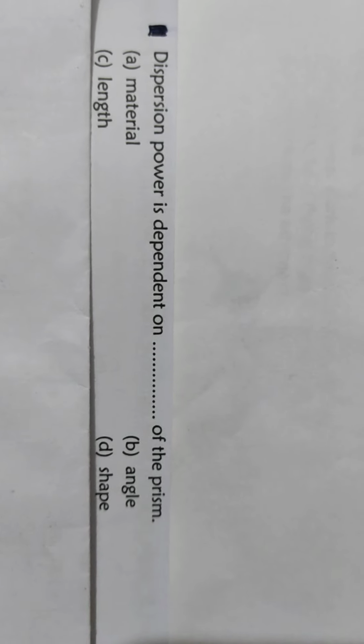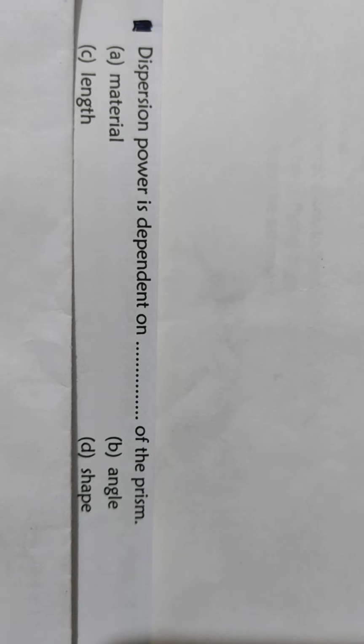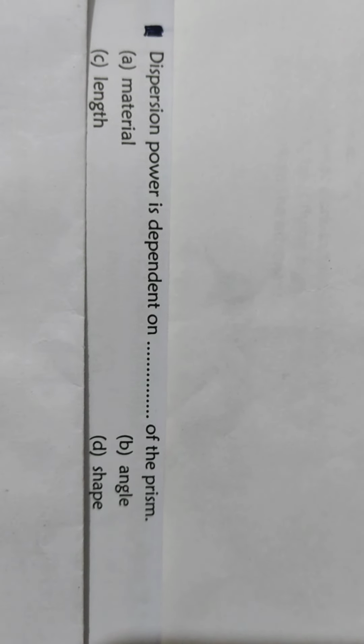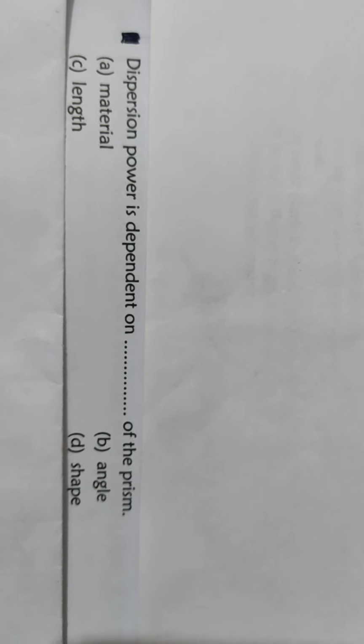Now look at the next MCQ, students. Dispersion power is dependent on dash of the prism. We know that we don't have this word dispersion power or any such physical quantity in our syllabus. So we do not know the definition of dispersion power.